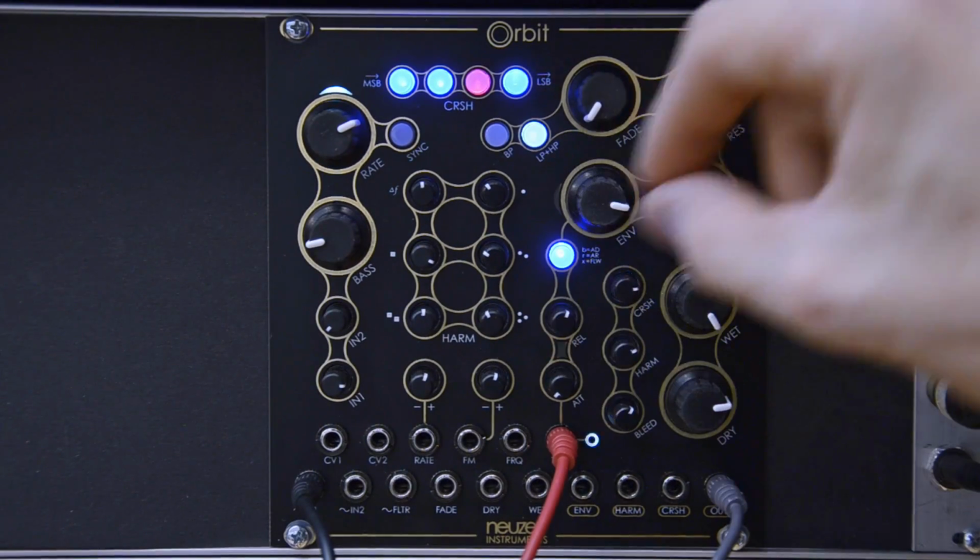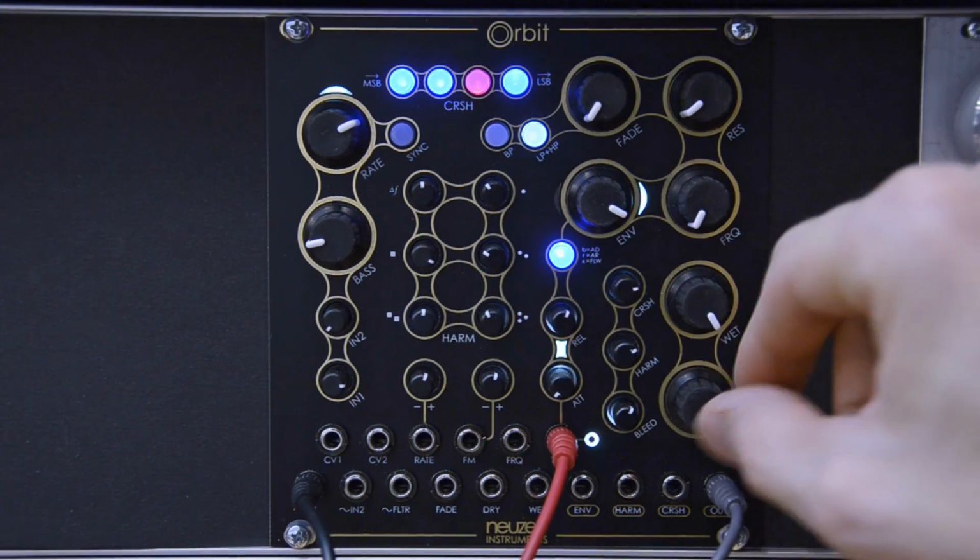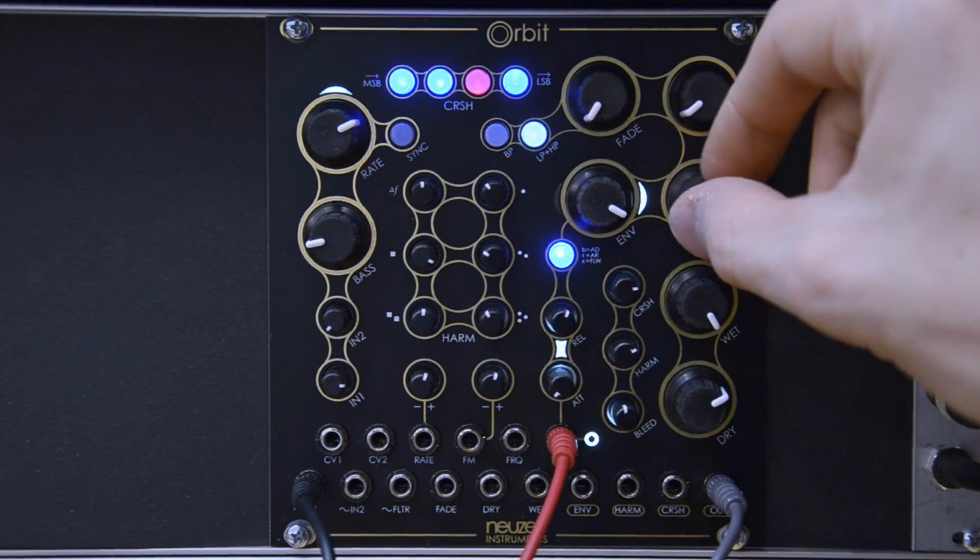Let's see what we can get out of the simple drum loop with both enabled harm and crush. I have also added an external envelope trigger.